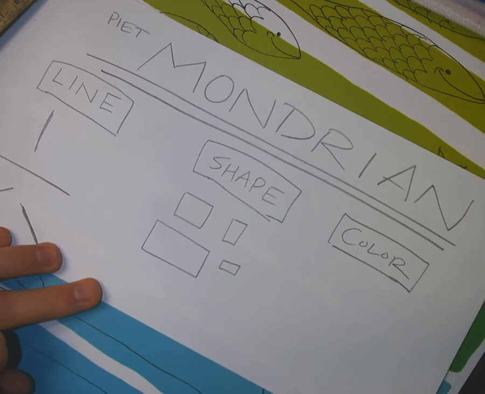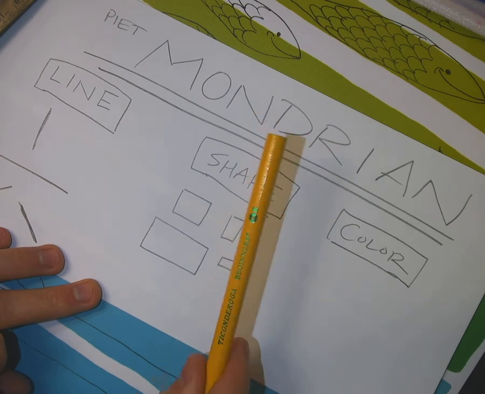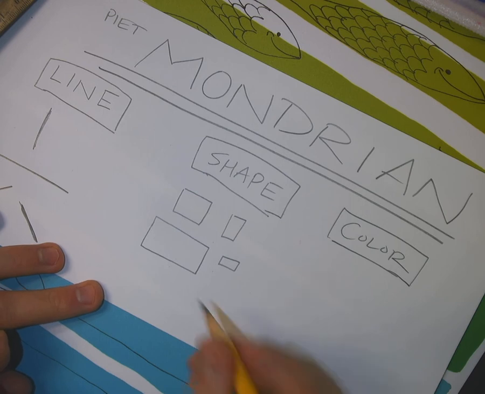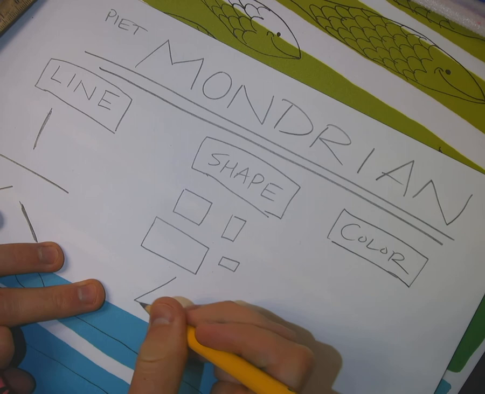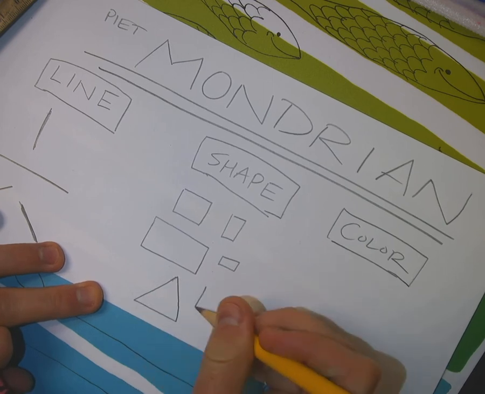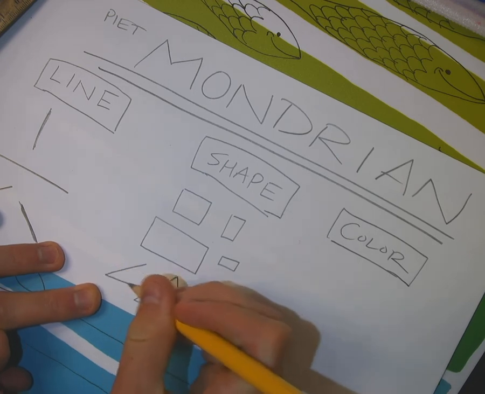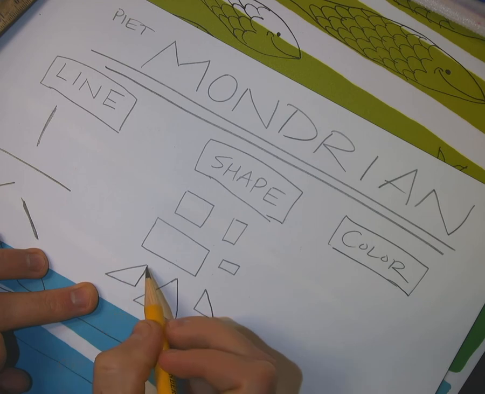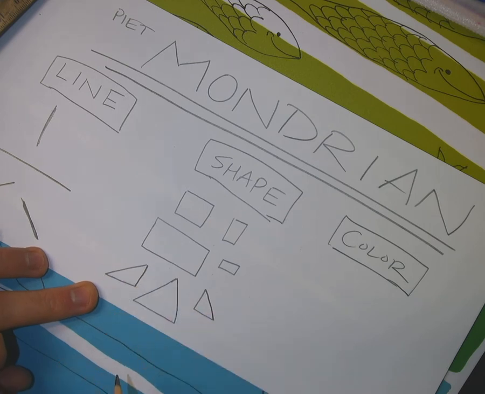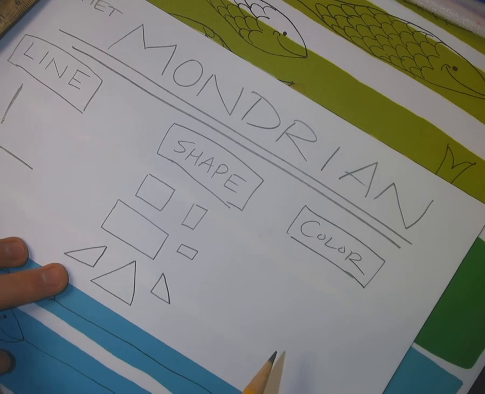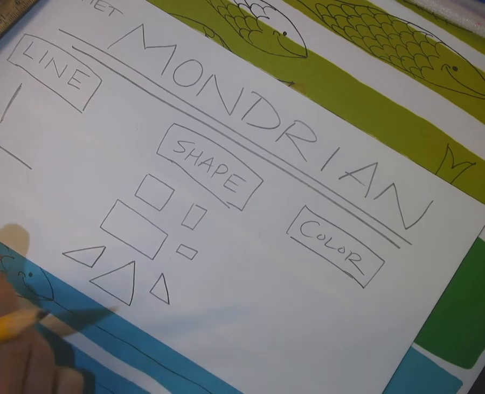And then the other kind of shape that Mondrian likes is a triangle. So a triangle has 3 sides instead of 4. Uno, dos, tres. And triangles can look different too. Oh man, I can use a vertical, horizontal, and diagonal line to make a triangle. Pretty cool.